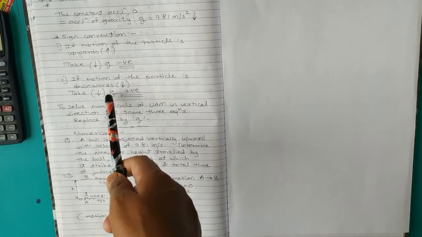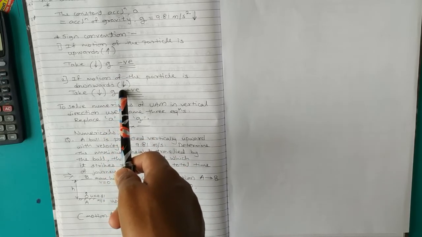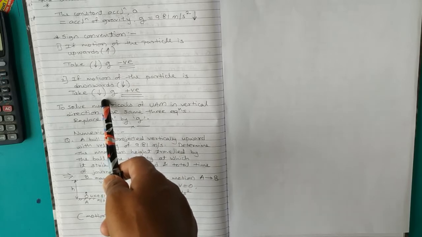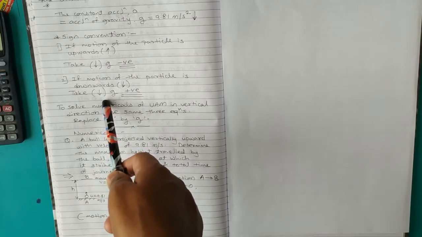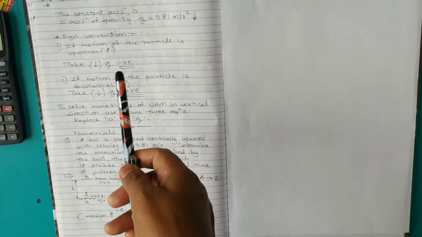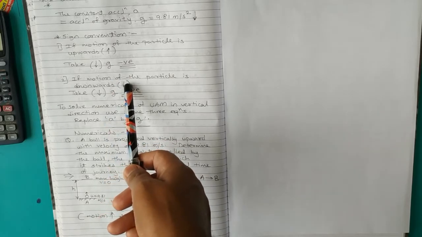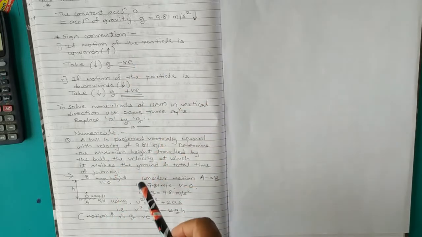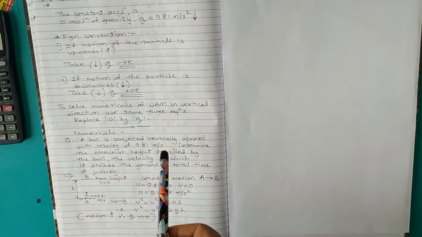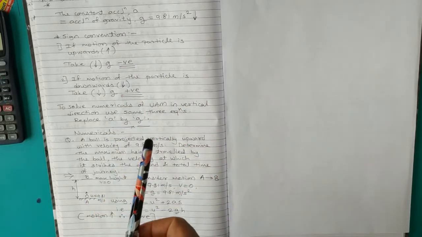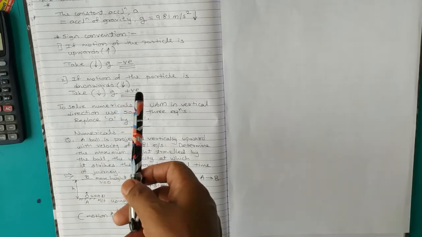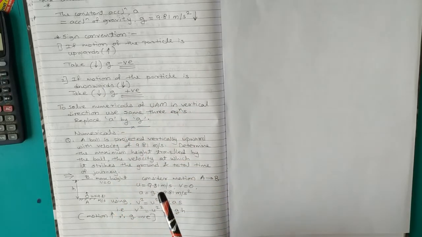Whereas if the direction of the motion of the object and the direction of acceleration of gravity are both the same, of course, if gravity and the motion of the particle both are in the downward direction, acceleration of gravity is always downward. So in the same direction, if the object is moving, acceleration of gravity should be taken positive.